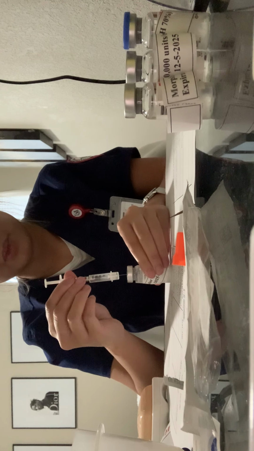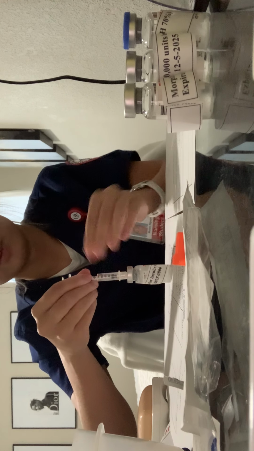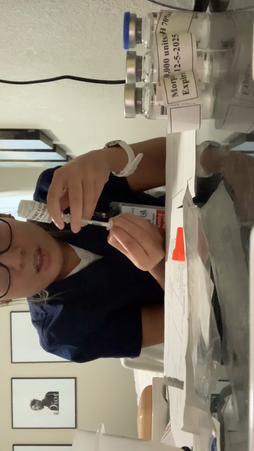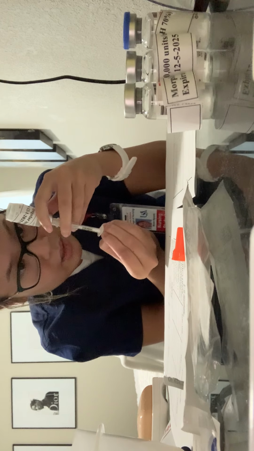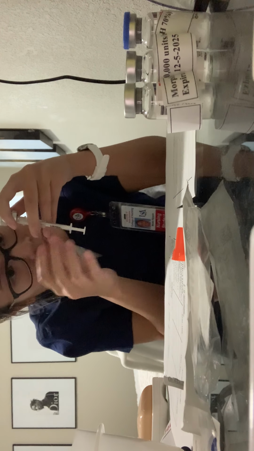And I'm going to put into the vial and inject the air into the vial. Turn it over, hold it steady, and I'm gonna draw out 10 units of insulin, making sure there's no air bubbles, and if there are, just give it a good flick.